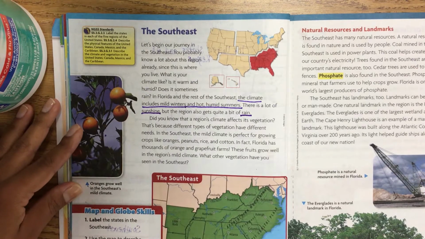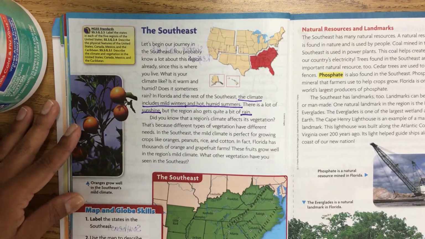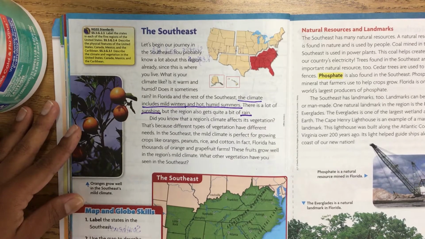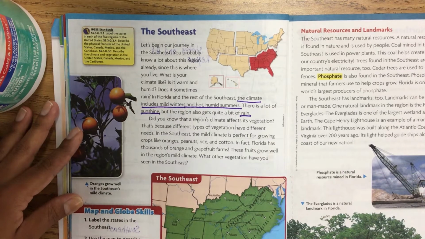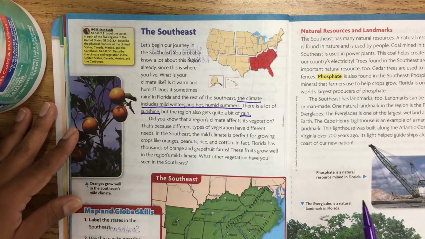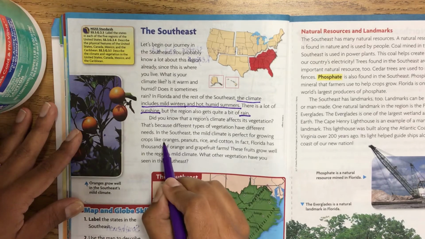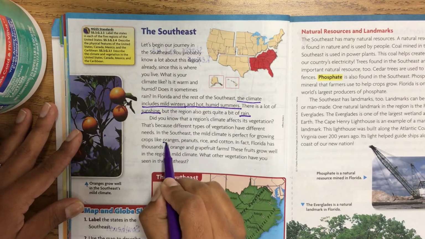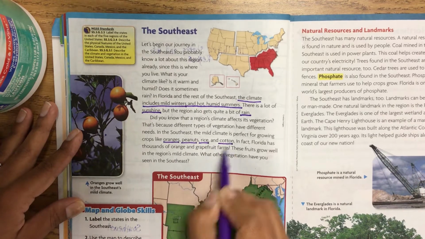Did you know that a region's climate affects its vegetation? That's because different types of vegetation have different needs. In the southeast, the mild climate is perfect for growing crops like oranges, peanuts, rice, and cotton. Let's stop there and underline different types of vegetation that grow in the southeast. Oranges, peanuts, rice, and cotton.